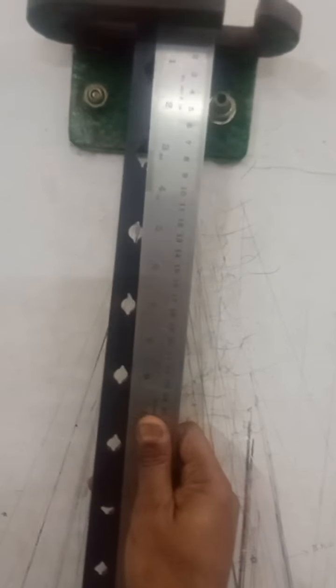Now you should first measure the length of the pendulum from the knife edge up to the end. For example, here you could see this length is about 36.23.